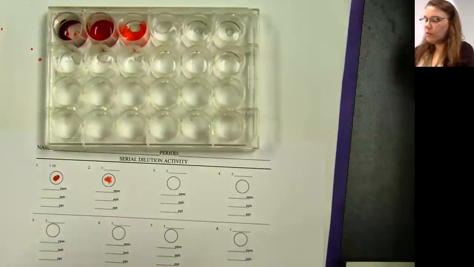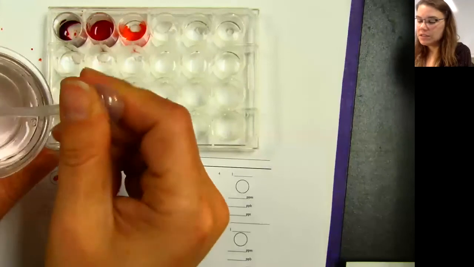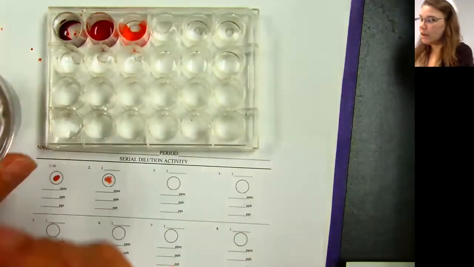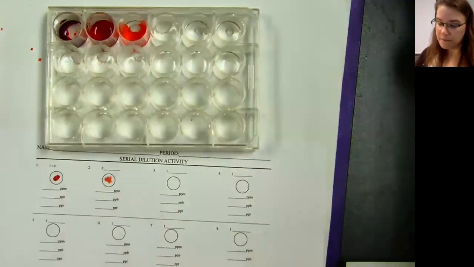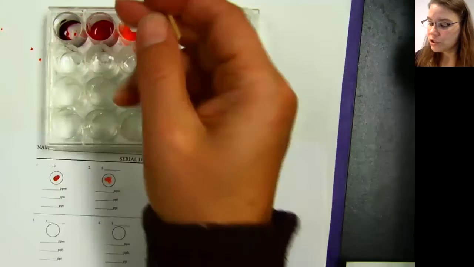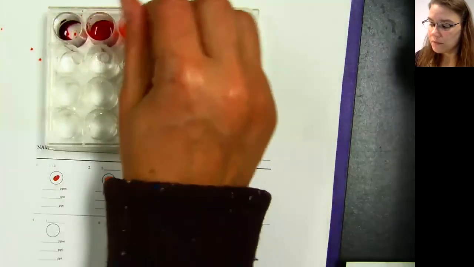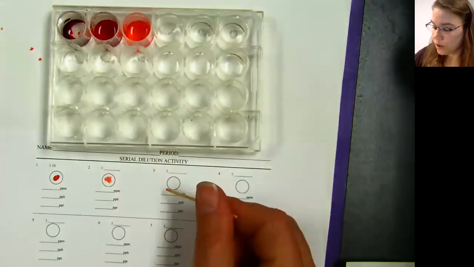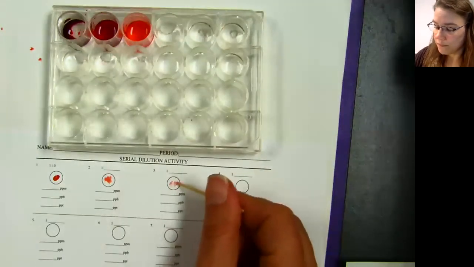The way that I'm rinsing it out is just squeezing in and out with some water. So make sure I'm cleaning it off so I can use it again. I'm going to take a new toothpick, stir this up in here, and put it onto there.